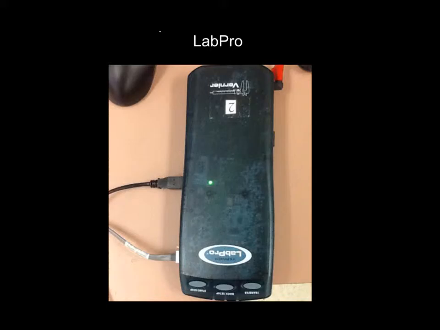All right, another component of hardware that we will be using right off the bat, and in fact we'll be using in every single investigation where we have probeware, is called the Lab Pro. This guy right here, this big green box. You can think of the Lab Pro being like a middleman between our computer and our sensors.